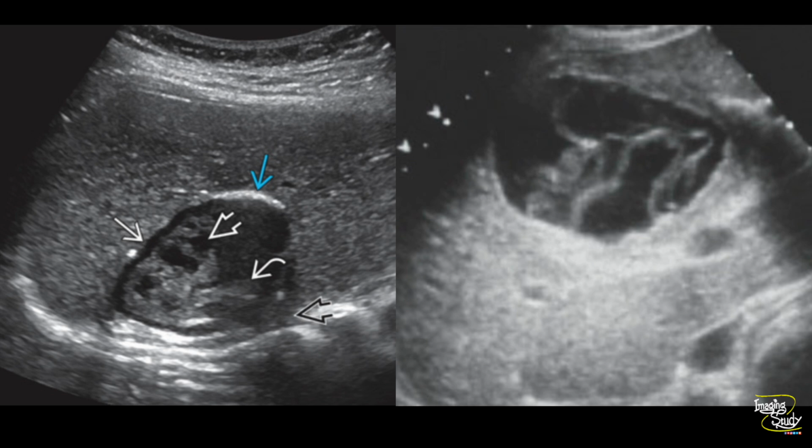Here's an ovoid hepatic hydatid cyst containing daughter cyst and echogenic internal debris. There is a partial curvilinear rim of calcification along the cystic wall, which causes mild posteroacoustic shadowing. So this is a stage 5 hydatid disease. On the right image, you can see another hydatid cyst with a stage 3B appearance.